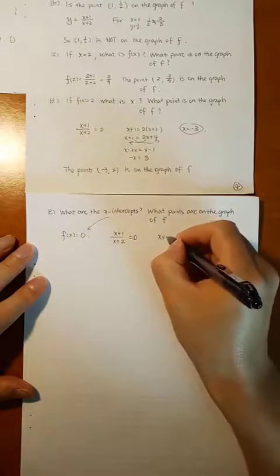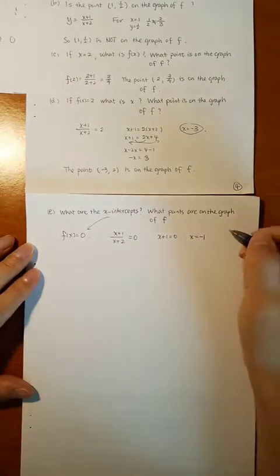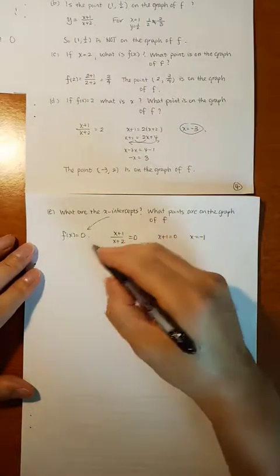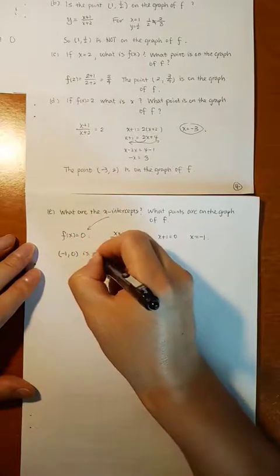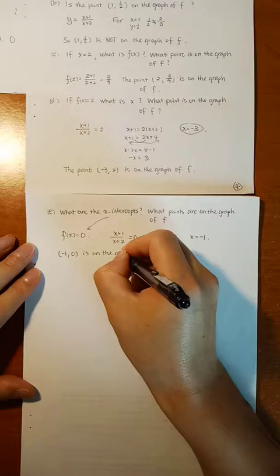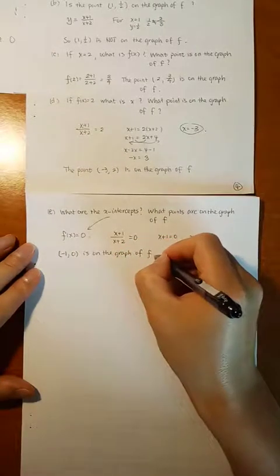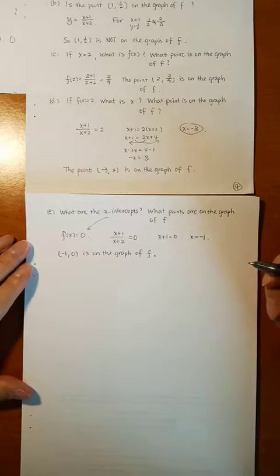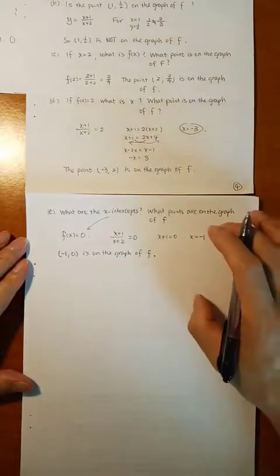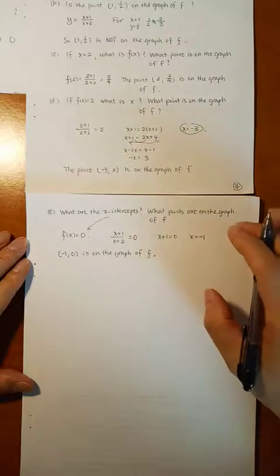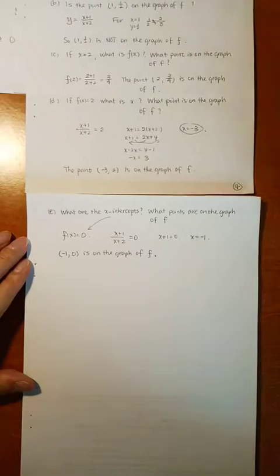So x plus 1 is equal to 0, x is equal to negative 1. So when x is negative 1, this expression is equal to 0. So the point (negative 1, 0) is on the graph of f. Okay, so that's the information about the graph of a function when you have the expression of the function.